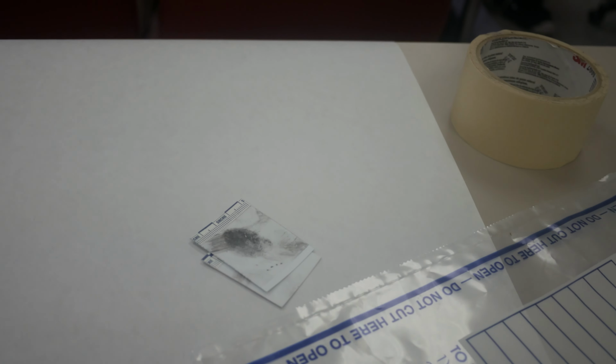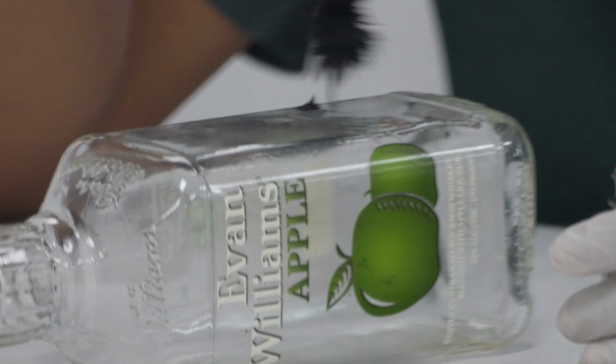We have basically two classes on friction ridge analysis, and that's fingerprints. And so you're going to learn everything you want to know about fingerprints, from obviously learning how to collect them through physical and chemical processes to comparing them, understanding how the automated fingerprint identification system works.